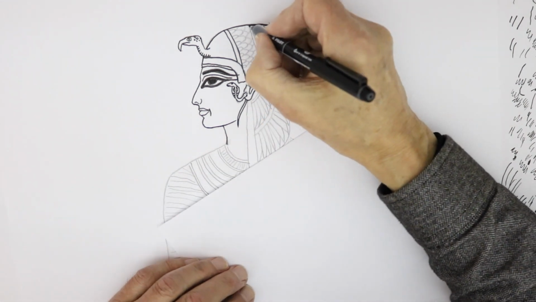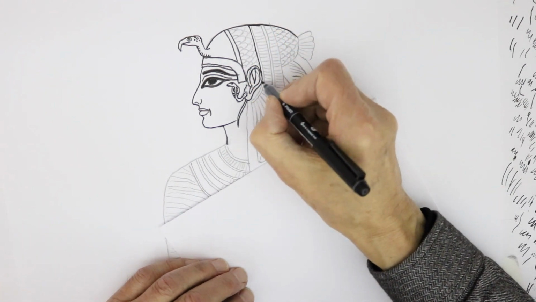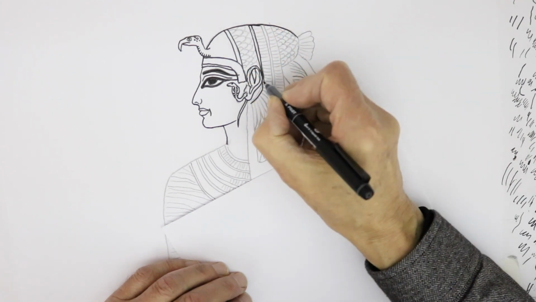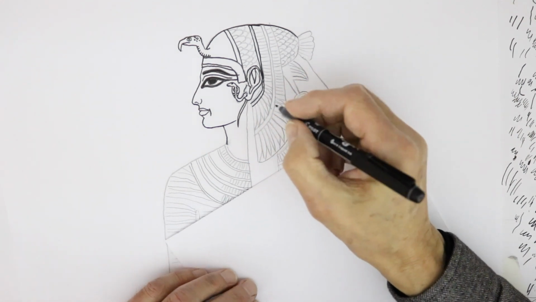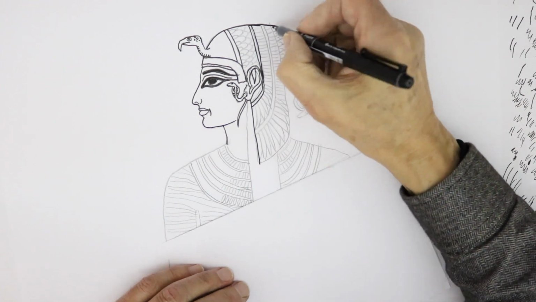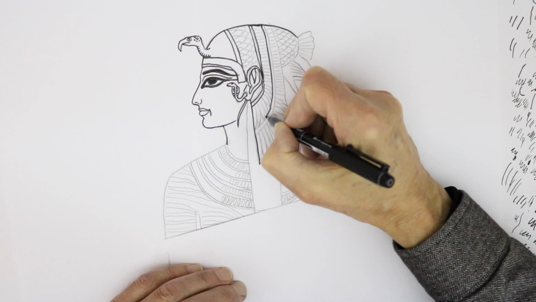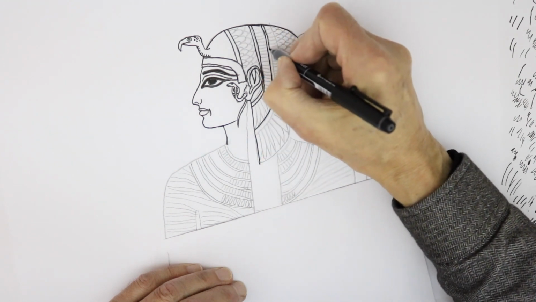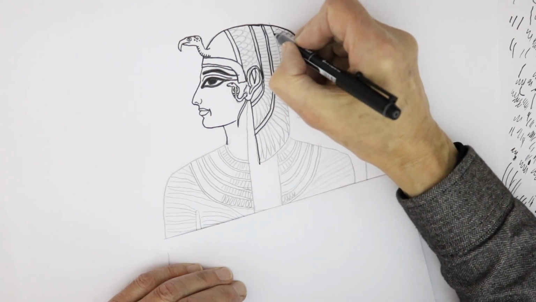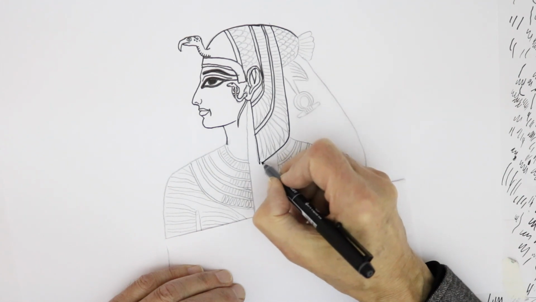Okay, and then we have this line coming down, joining to the wing shape now, right down to the bottom, and another line coming in there, following that line down there, and curving back.